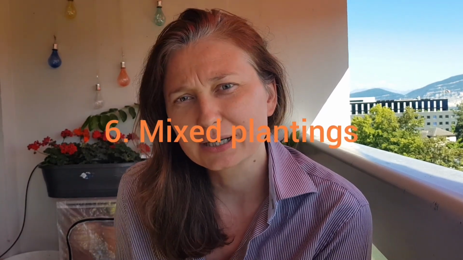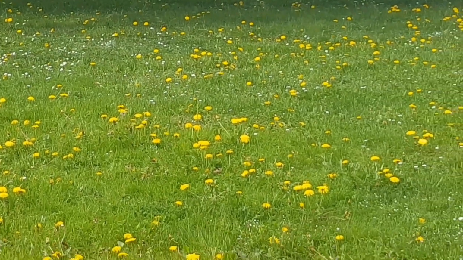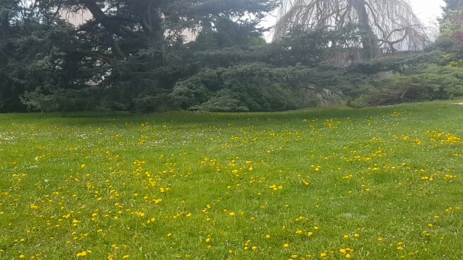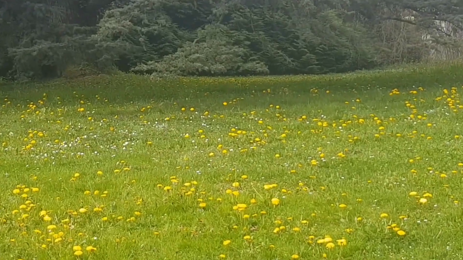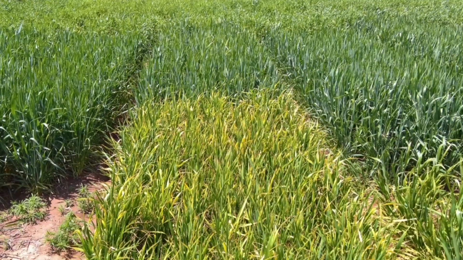Based on the same logic, mixed plantings are also better than plantings of the same crop or the same plants next to each other. For example, have you noticed that in a forest or in fields, you would never have a big batch which is infected with some disease? It might be a single tree, but it wouldn't be a lot of trees together. Similarly, if you go to fields, for example, wheat fields, it's common to see that there is a big area of plants which is infected.